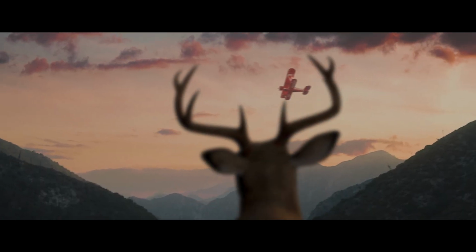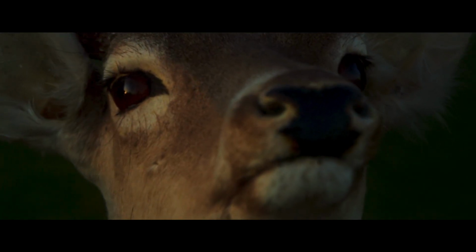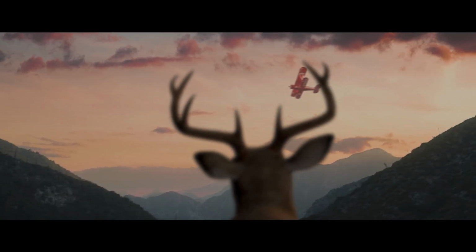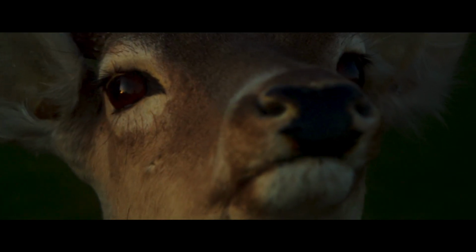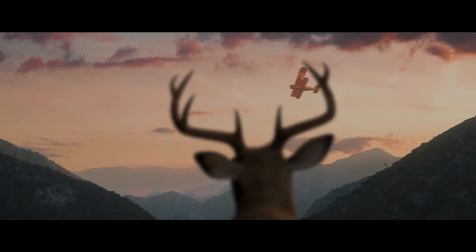As the deer's ear moves, we cut to the close-up of its ear moving to transition the shot easier. Here's what it would look like without and with.